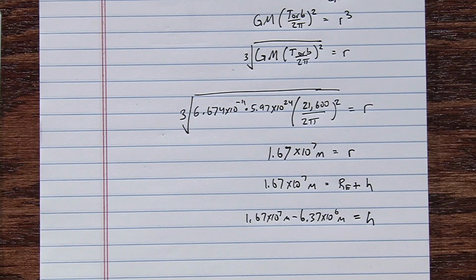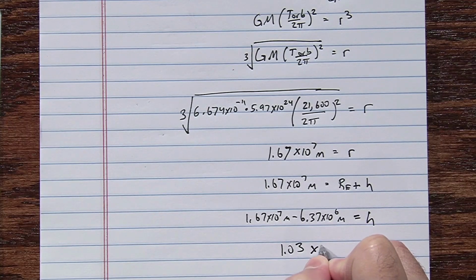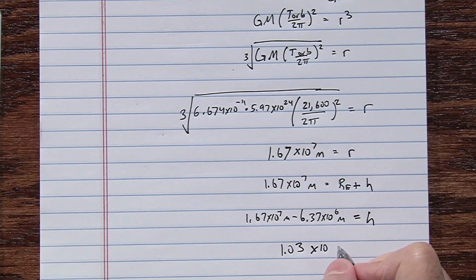And so from my 1.67 times 10 to the 7, I will have to subtract off the radius of the Earth, which is 6.37 times 10 to the 6, and I'm left with 1.03 times 10 to the 7 meters is the height, or the altitude of the satellite above the surface of the Earth. And that is the answer to the question that we were asked.